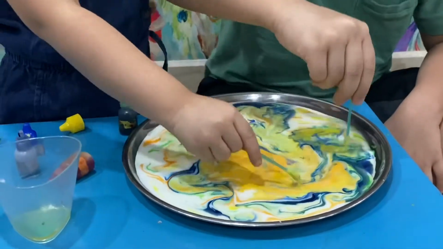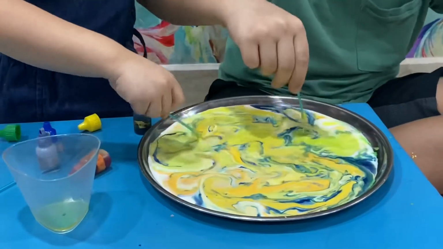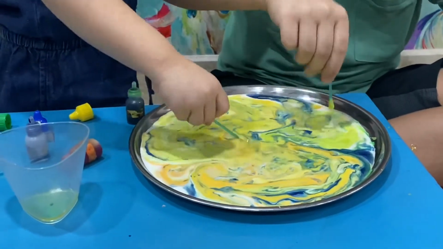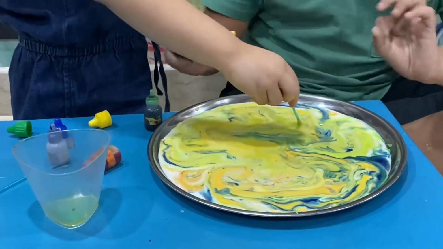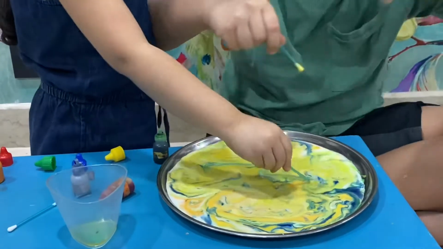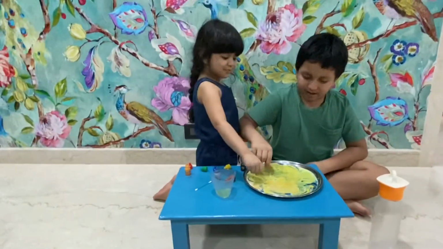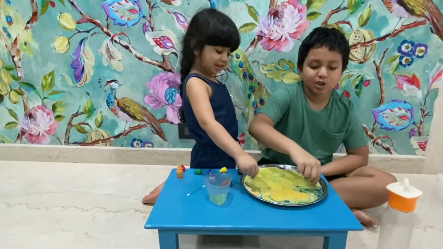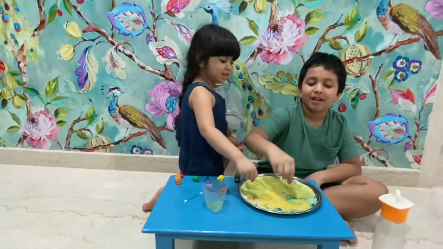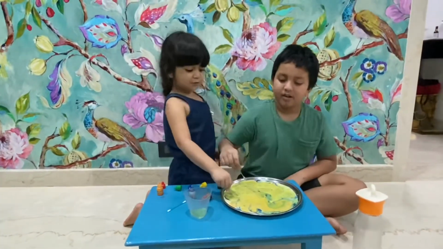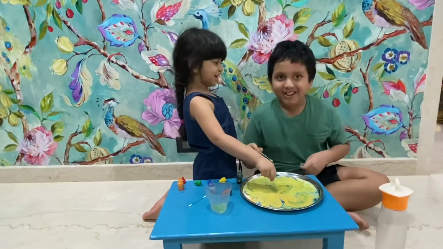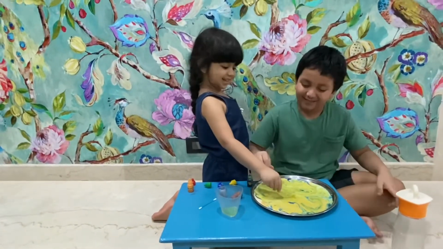What's happening? Guys, look, the dish soap is making the food color run and making good patterns, making the food color dance. It's all doing like a dance. It's so good, guys, and I just love it. The food color is dancing like a ballerina. Ha, that's so funny.